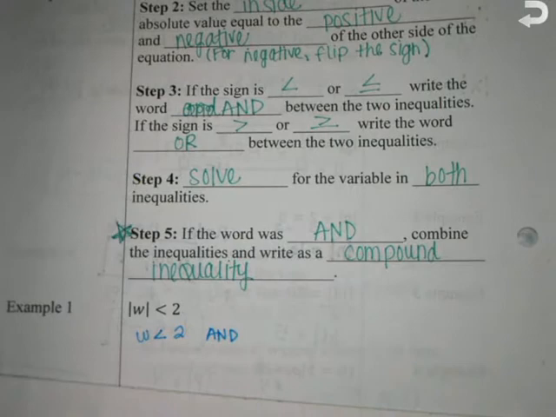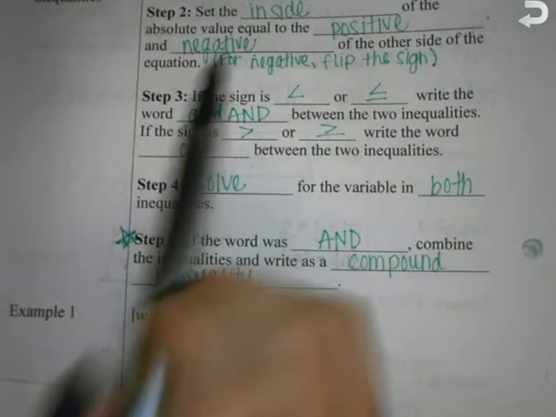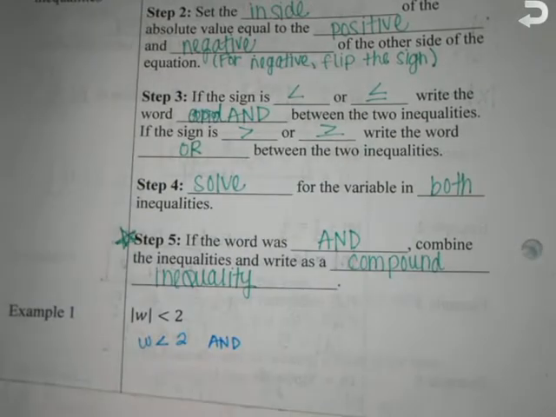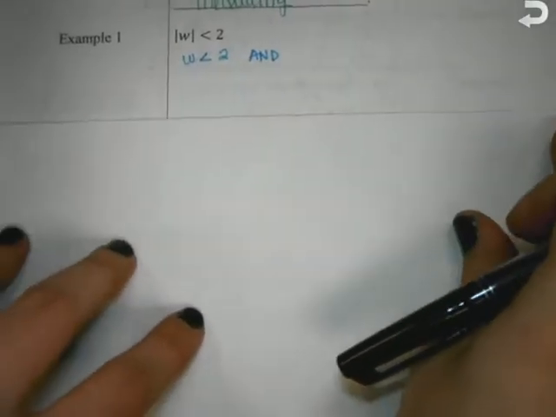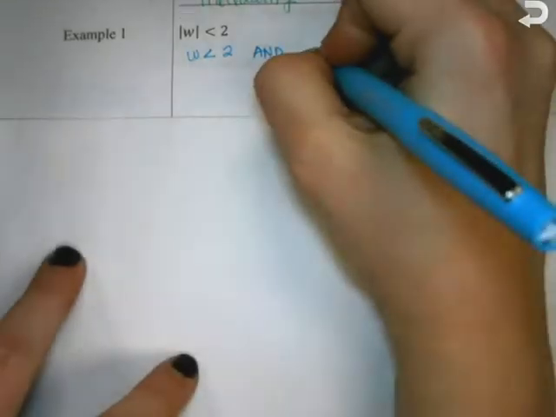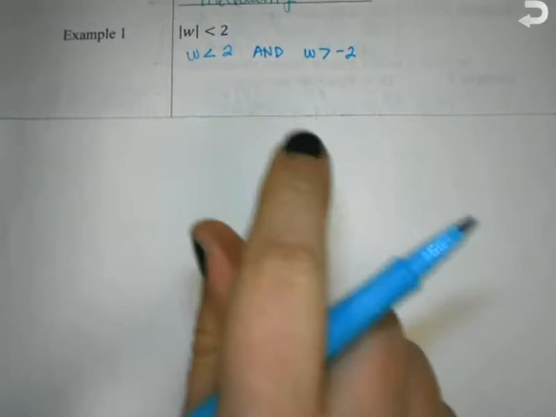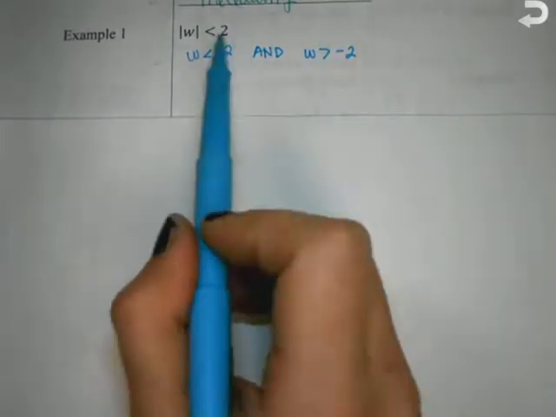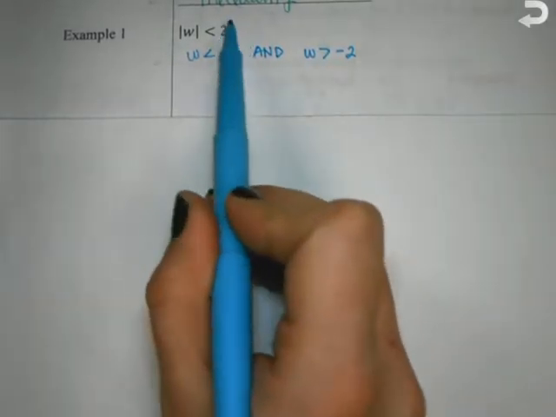So remember, whenever we take the opposite of what's actually there, you flip the sign. So it's going to be W is less than 2 and W is greater than negative 2. Because I changed the sign of my original number, I had to flip the inequality sign.